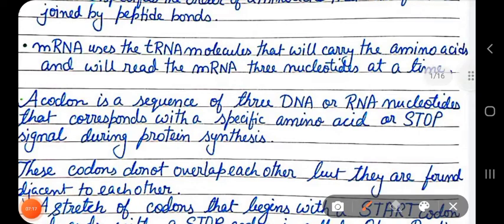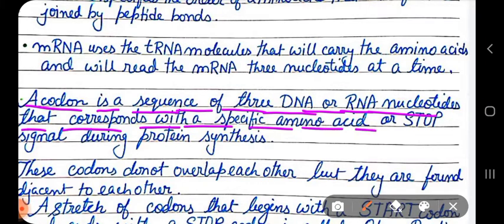Now what is a codon? It is written here: a codon is a sequence of 3 DNA or RNA nucleotides that correspond with a specific amino acid or stop signal during protein synthesis. Each codon represents 3 DNA or 3 RNA nucleotides, and each codon corresponds with a specific amino acid or a stop codon.